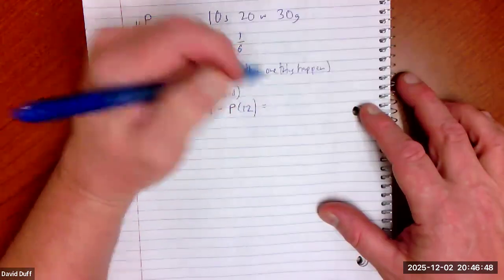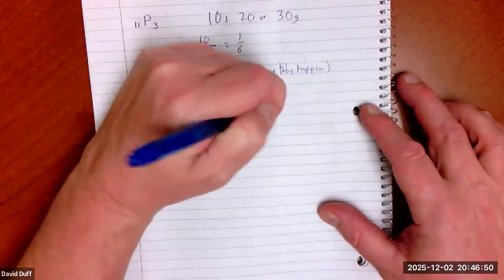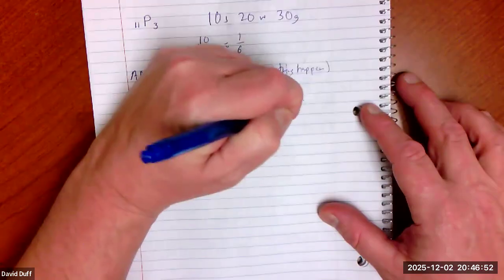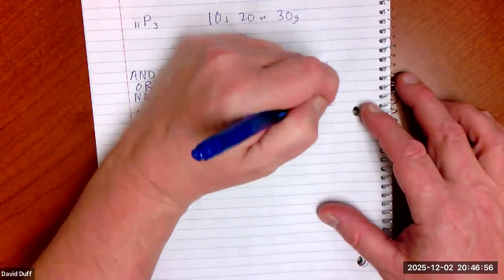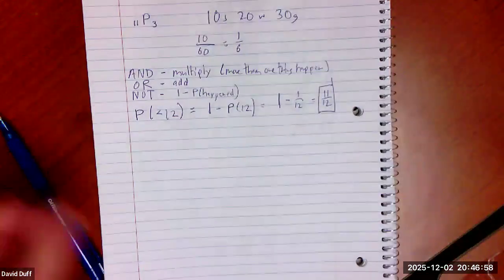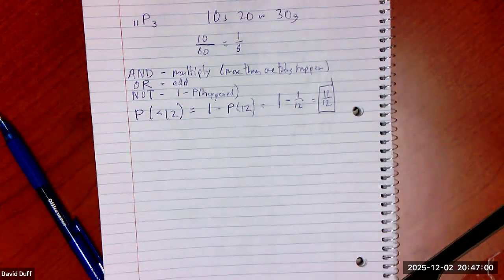So the probability of getting a 12 is 1/12. So the probability of not getting a 12 is 11/12. Make sense? A real important concept: it is oftentimes way easier to figure out the probability of something not being.